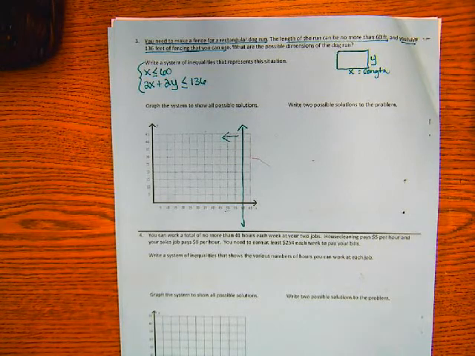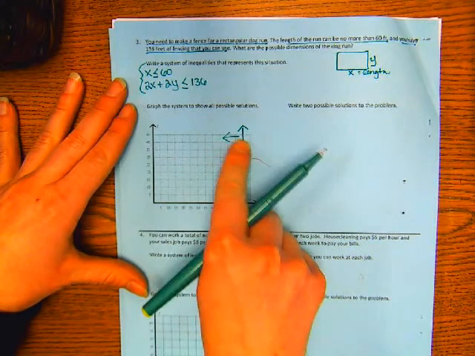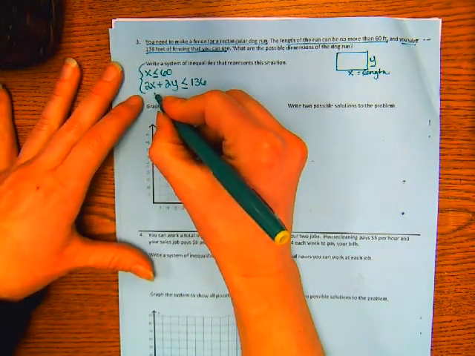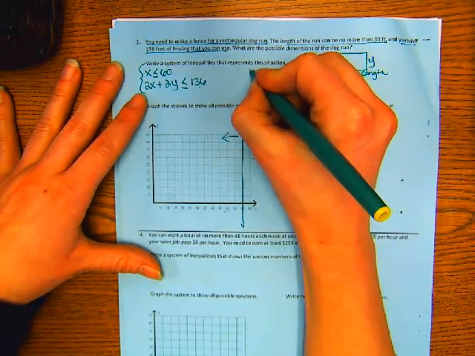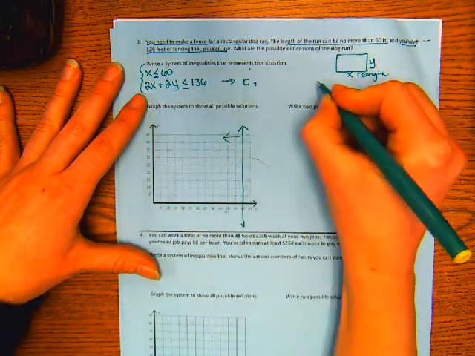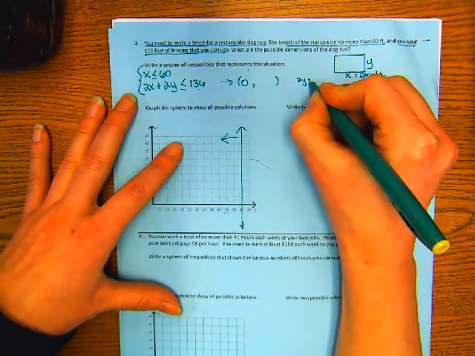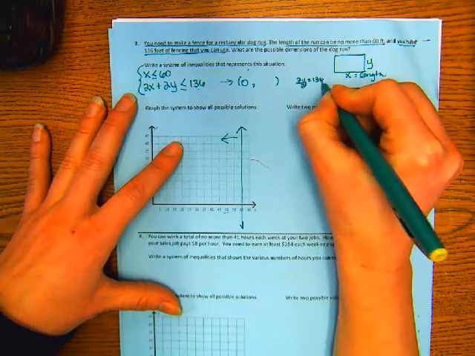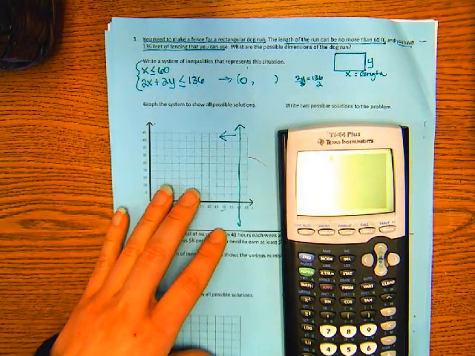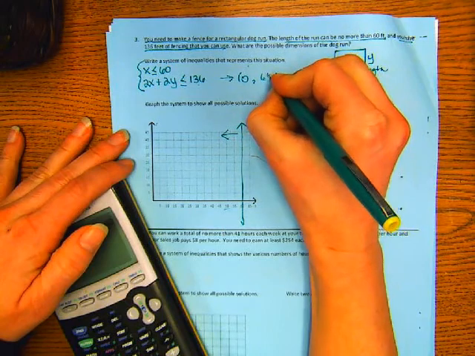Okay, so I've already graphed x is less than or equal to 60. I've talked about how we're going to be shading over here. I am now going to use the intercept method to graph this equation. So I put 0 in for x, and I'm going to solve 2y then equal to 136. Divide both sides by 2. If you need a calculator to help you out, do that. So we have 0, 68.